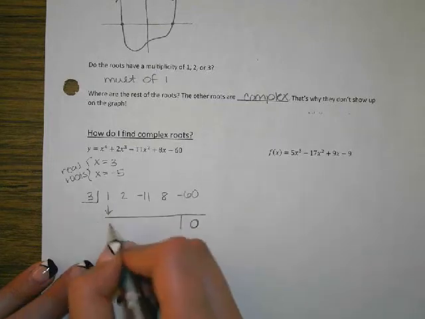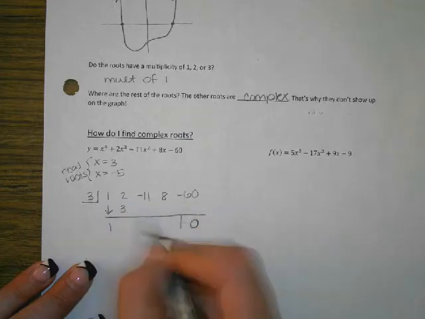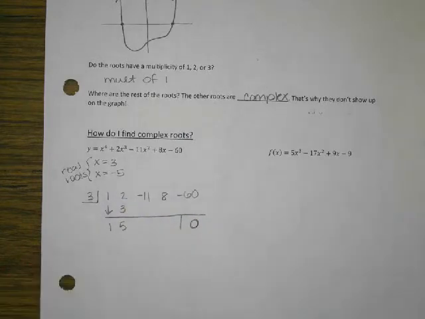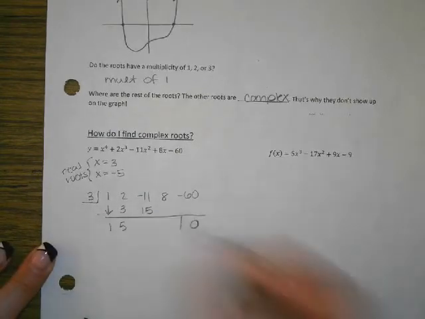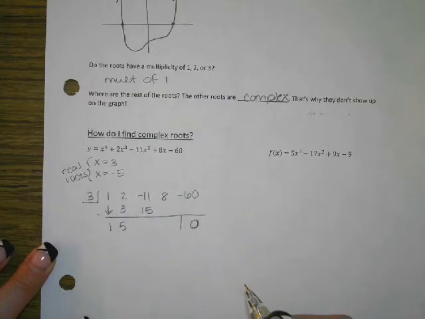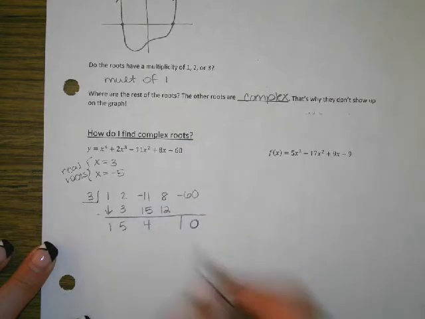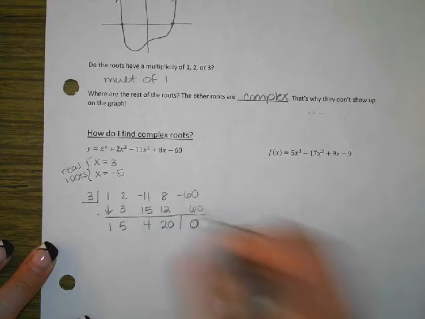So I drop down the 1. 1 times 3 is 3. 2 plus 3 is 5. So 5 times 3 is 15. 4. 4 times 3 is 12. 20. 20 times 3 is 60. And then we get 0.